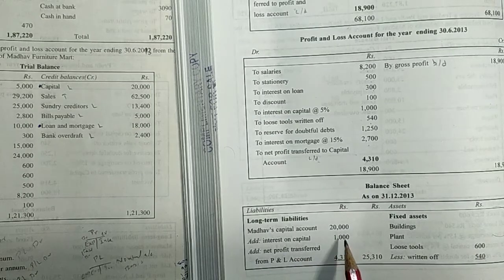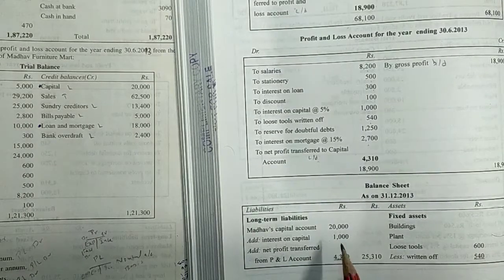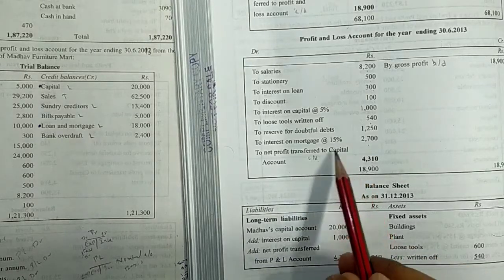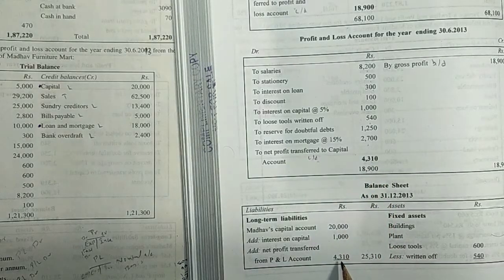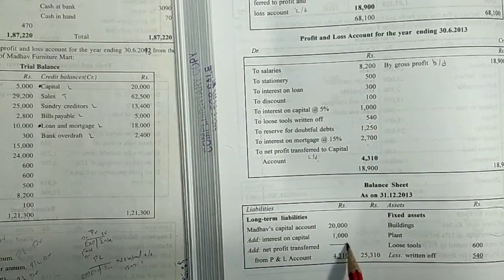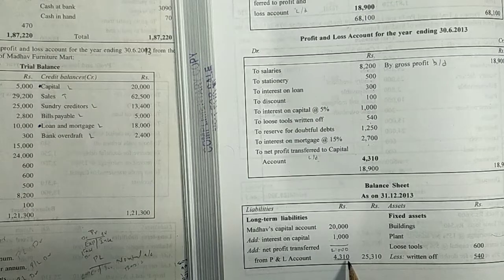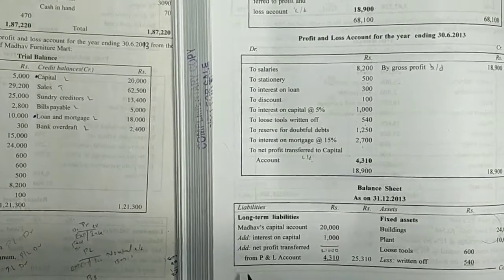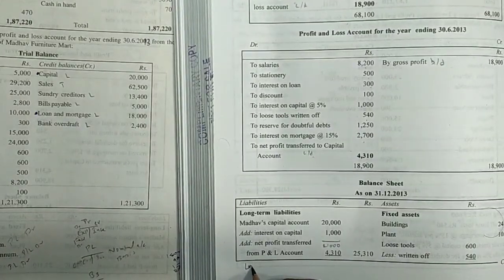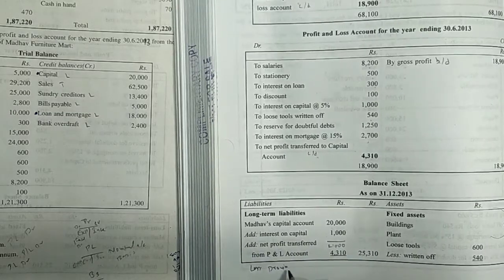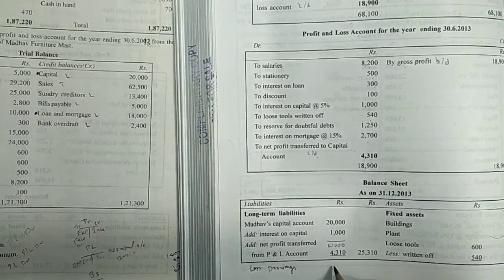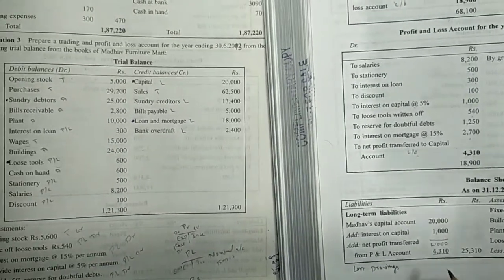Then along with this 21,000, we will add the net profit we have now received, this 4,310. So 21,000 plus 4,310, this is the net profit. From this we will subtract less drawings. Any drawings, just check if there are any in the problem.